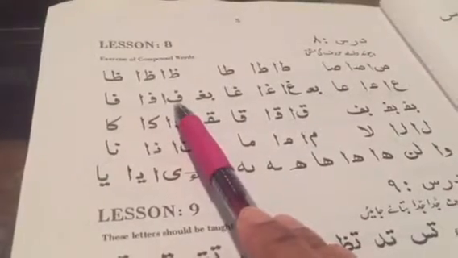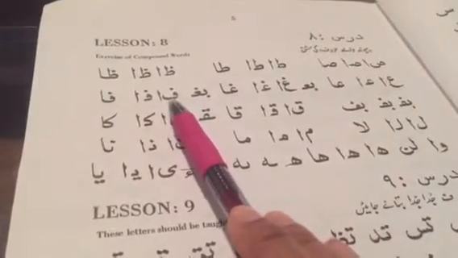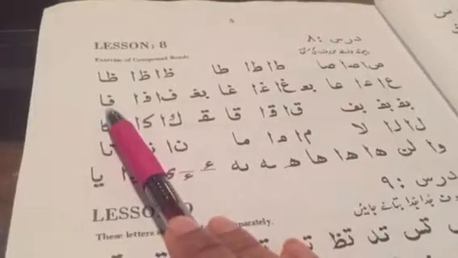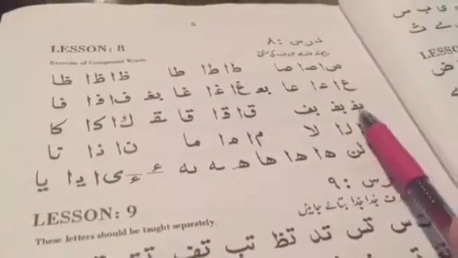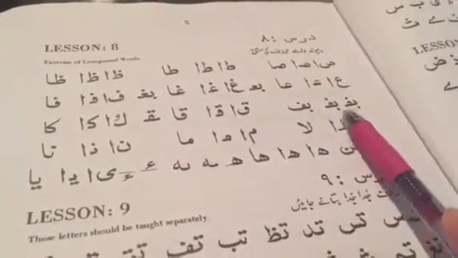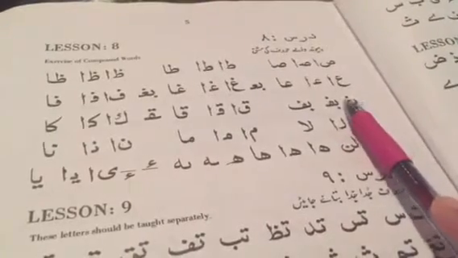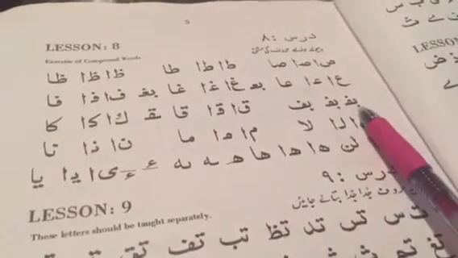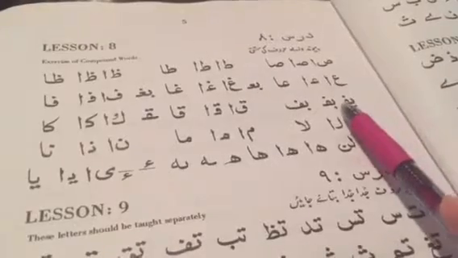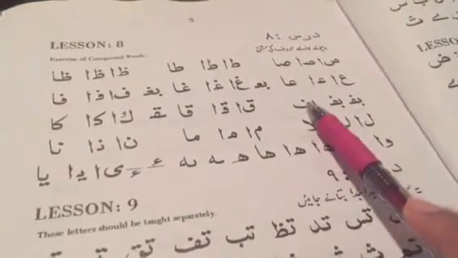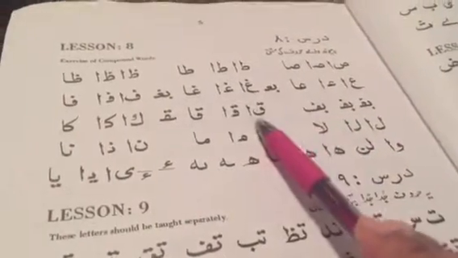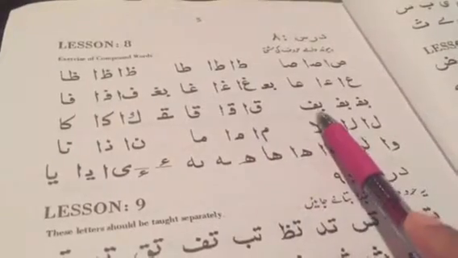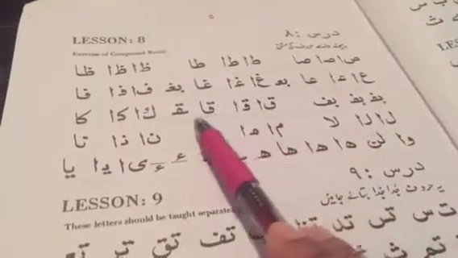When it's at the beginning of a word, it loses some of its tail and then it connects to the next letter. When fa is in the middle, it opens up inside, so it looks like an open loop with a dot on top. Ba fa, and when it's at the end, it gets back the tail. Qaf, being from the same family as fa, will act the exact same way.